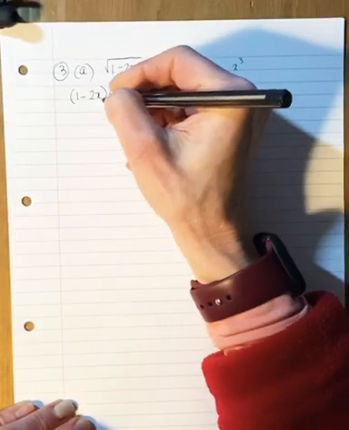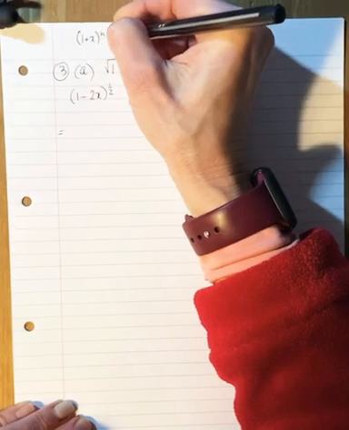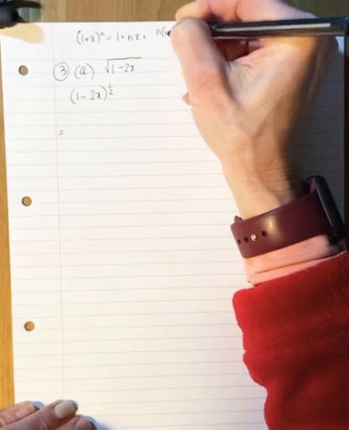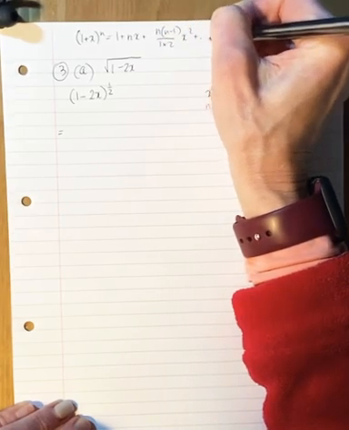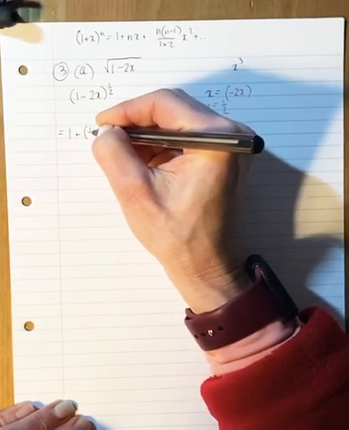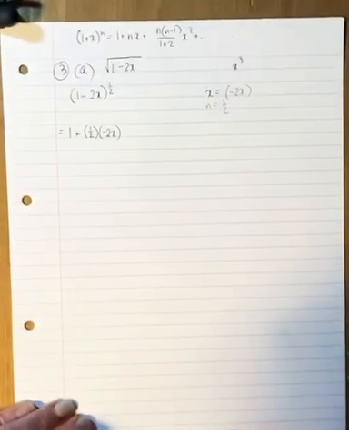So let's just quote the formula. Again, it's 1 plus the power times x plus n times n minus 1 over 2 factorial x squared, etc. So it's 1 plus the power, which is 1/2, multiplied by minus 2x. You can write 0.5 if you prefer.